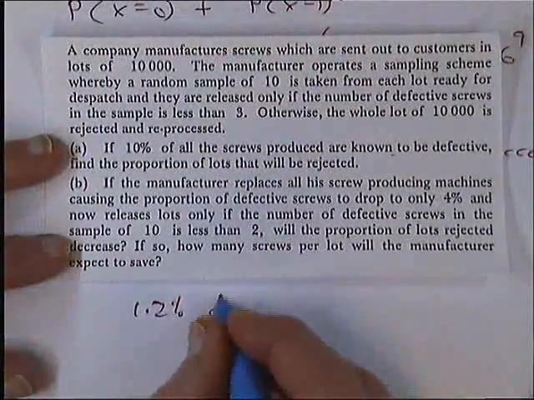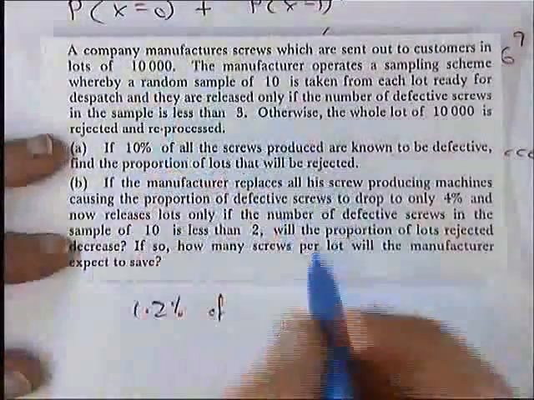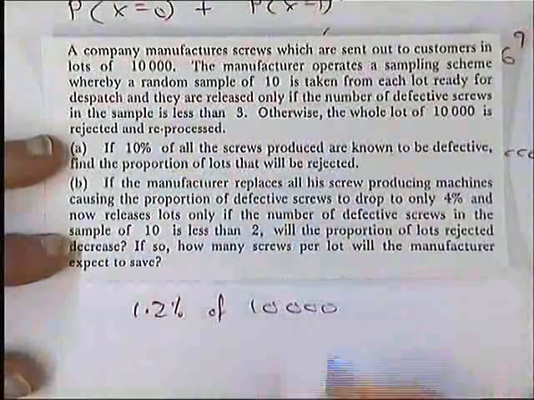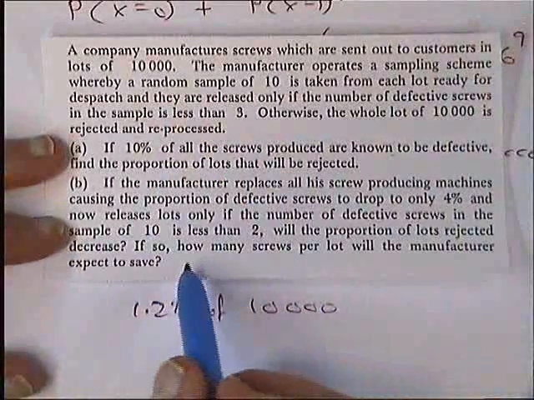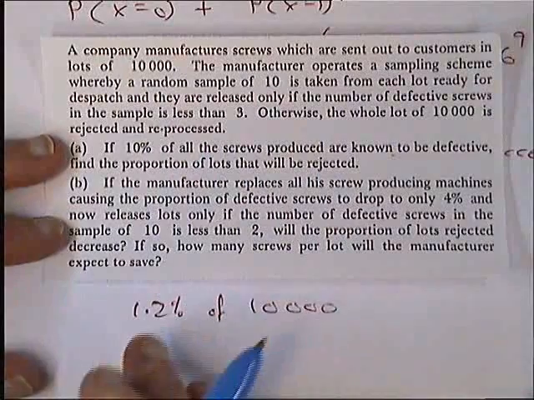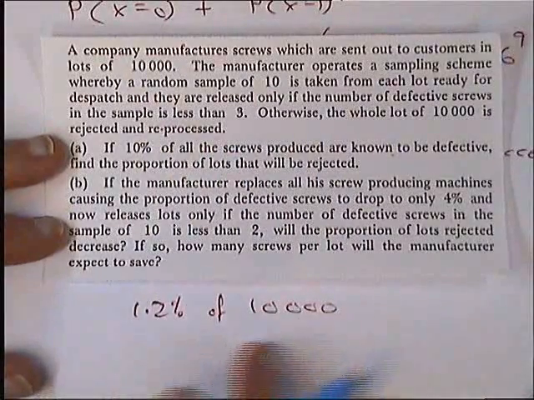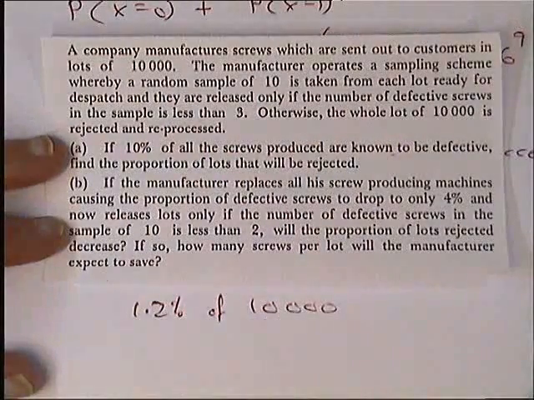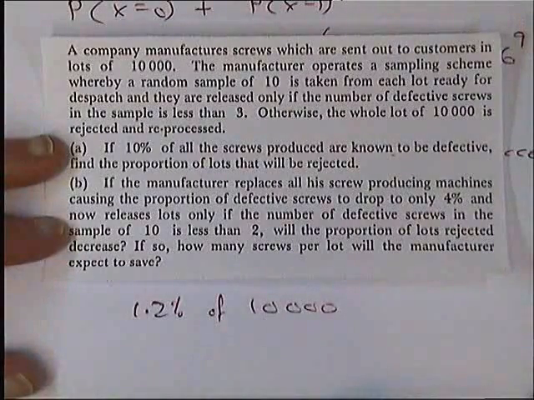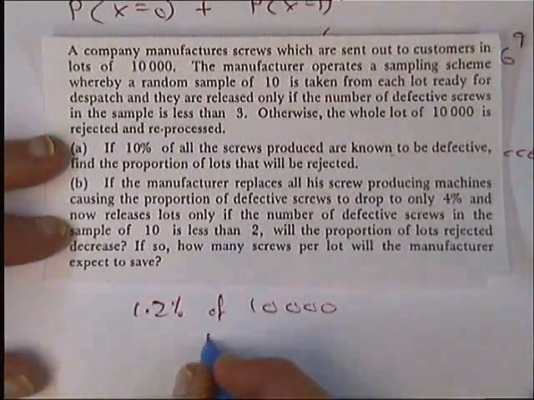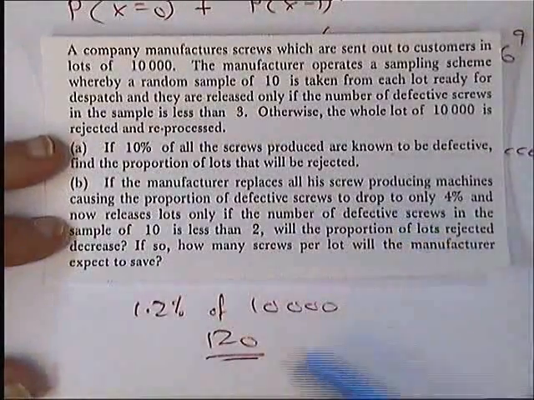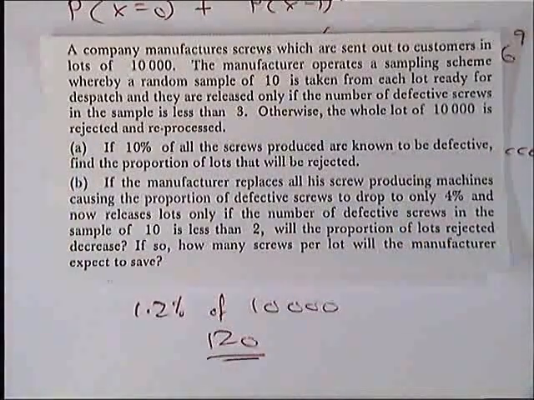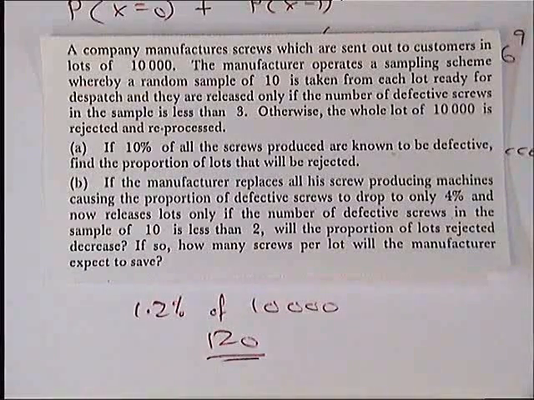So 1.2% of, and it's 10,000 screws in a lot. So the very final bit, which isn't a probability, it's just going back to get an actual number, 1.2% is his saving. He's saving that amount of 10,000, and if you work out 1.2% of 10,000, you get 120. So by changing the machines, he expects to save 120 screws from being thrown out.